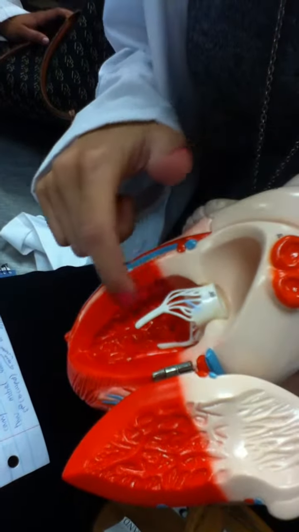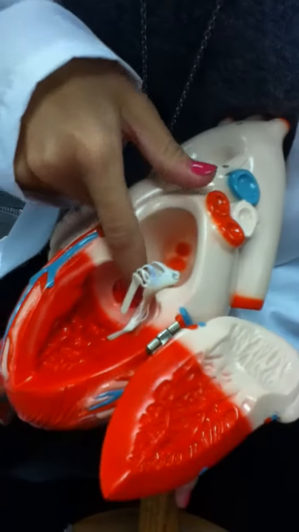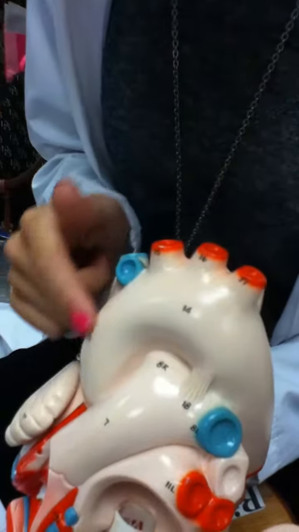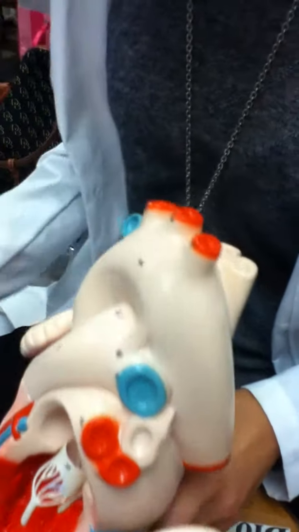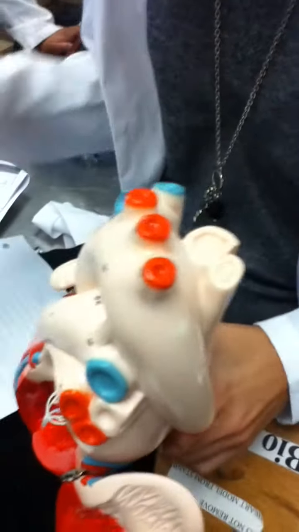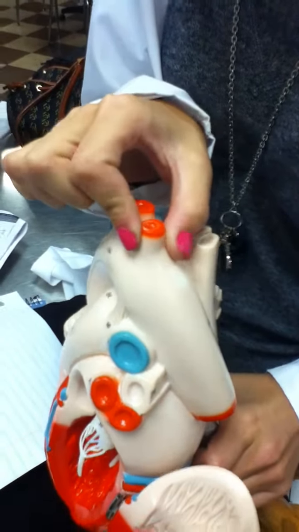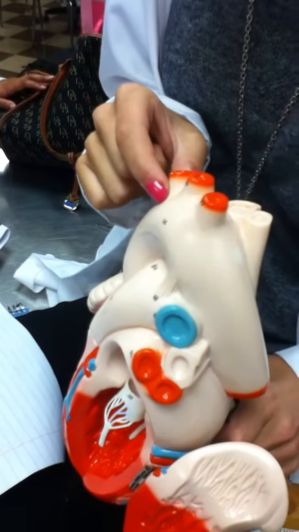Then it pumps blood through the semilunar aortic valve, which is through here, and here, and then into the aorta, which is right here, and then to the aortic arch, which is up top here. And the aortic arch has three arteries. It has the left subclavian, the left common carotid, and the brachiocephalic.